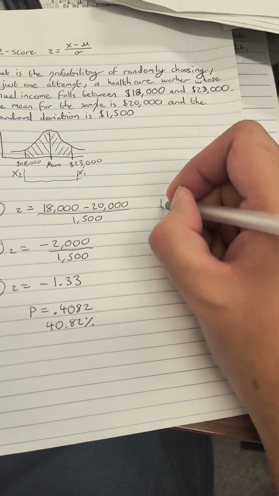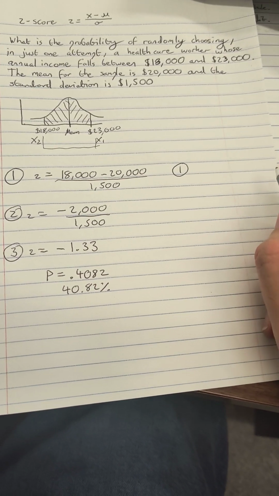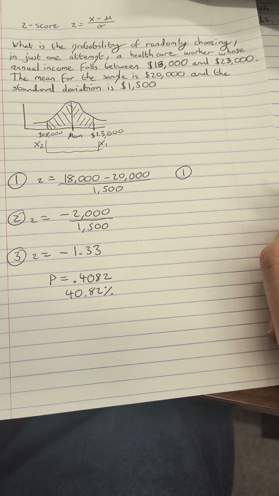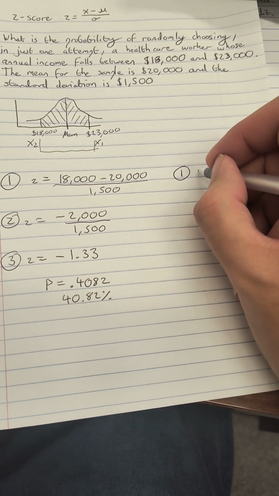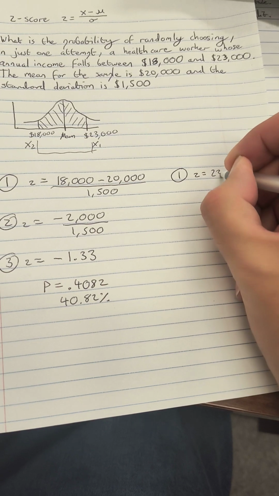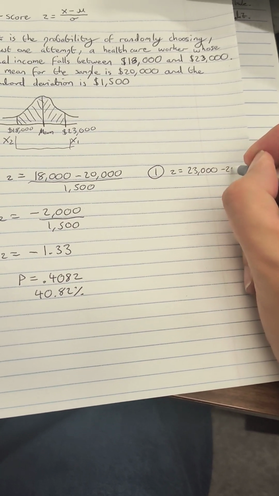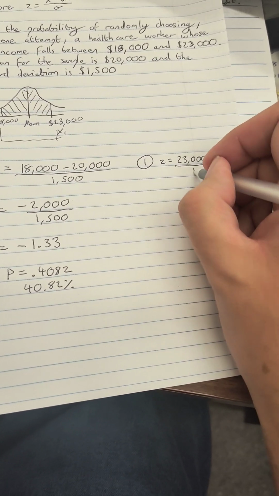But we have this other x. So what's our probability of finding someone with a salary between the mean and 23,000? Well, that is 23,000, our second x, minus 20,000 over 1,500.